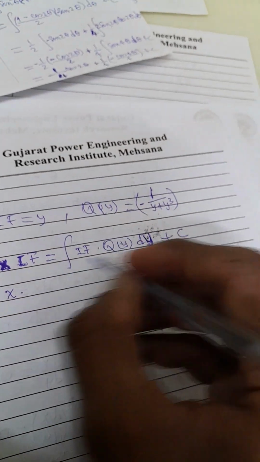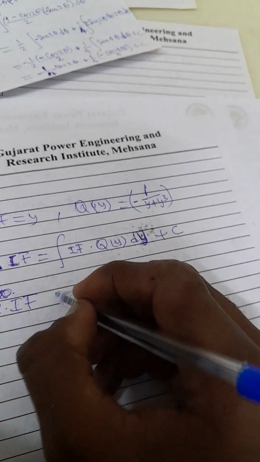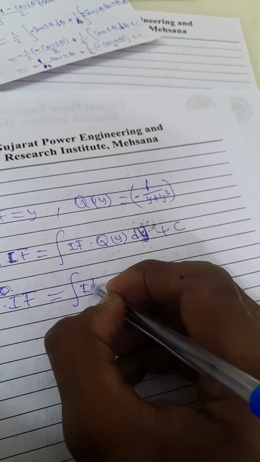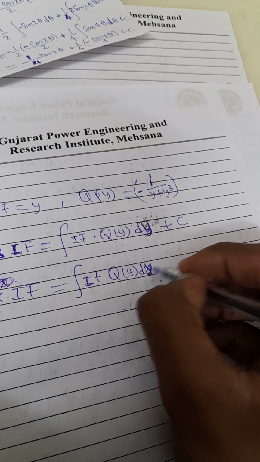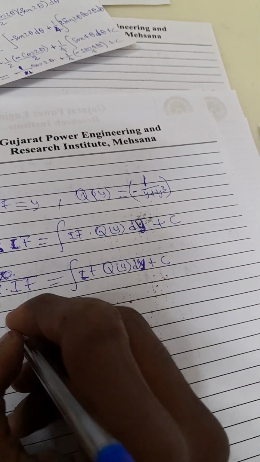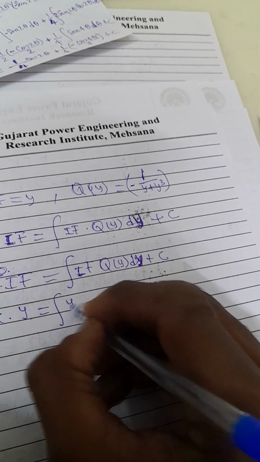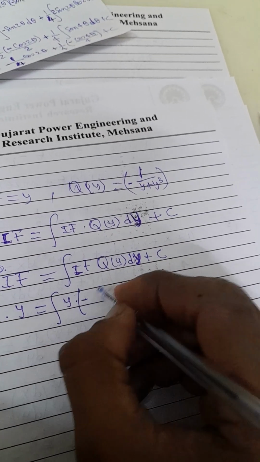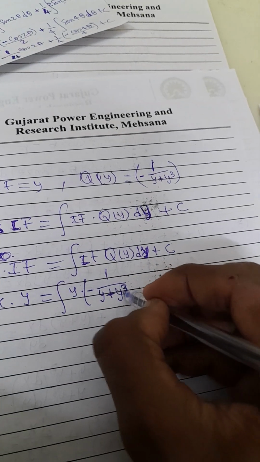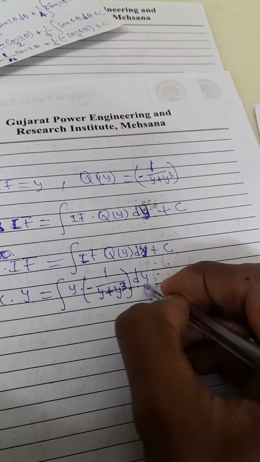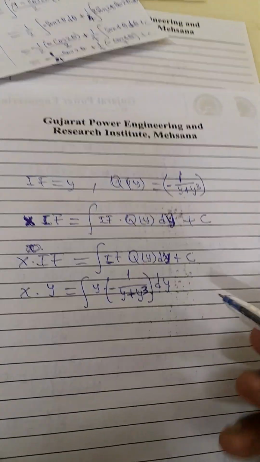Okay, guys? So I will repeat this one here, maybe you are not seeing. x times IF is equal to the integration of IF times q of y dy plus c. Now solve. x times IF is y, equal to the integration of y, that is IF, times minus 1 upon (y + y cube) dy. What's the next step here? It will be easy.